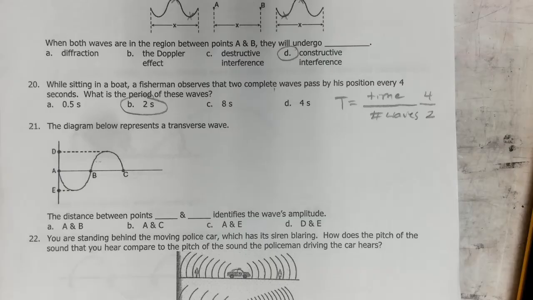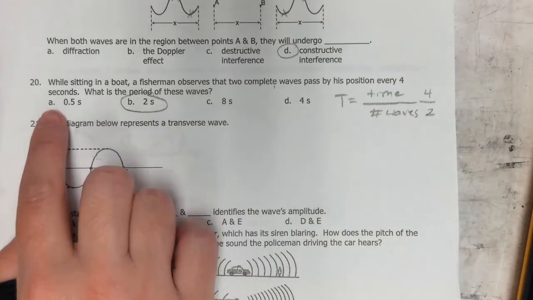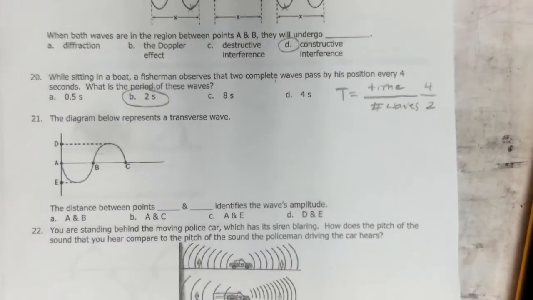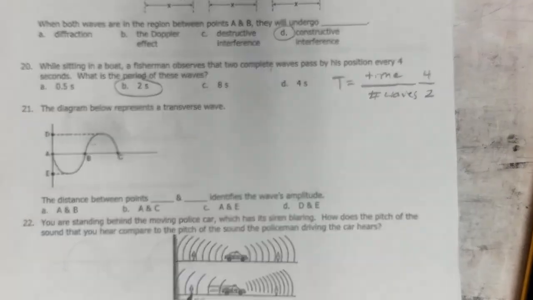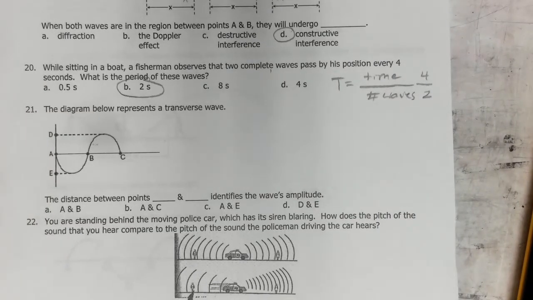90% of my classes got that correct. As a campus for number 20, it was 87%. So it was not a question most people had trouble with. But again, if you have it backwards, if you're doing the opposite thing, you're finding period. Please make sure you know the difference between the two.